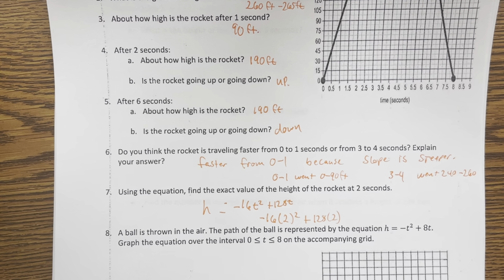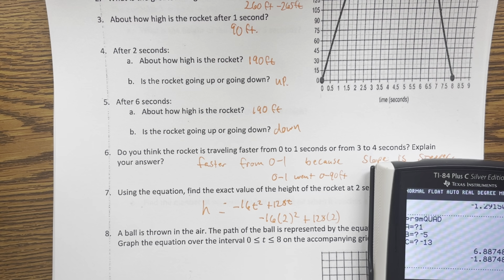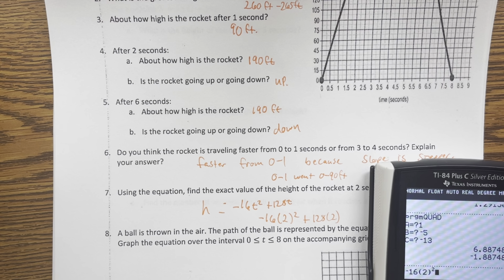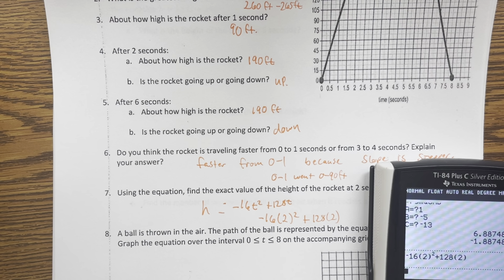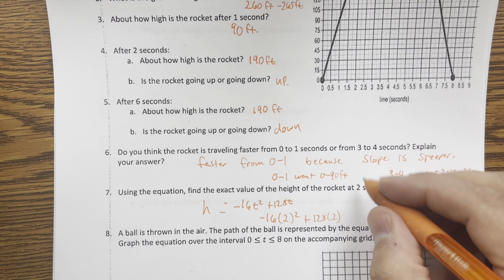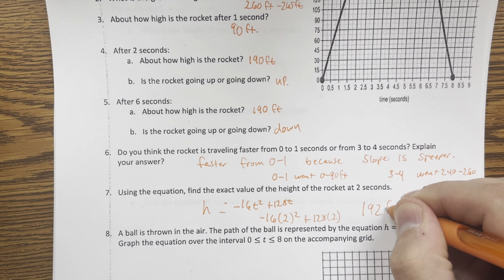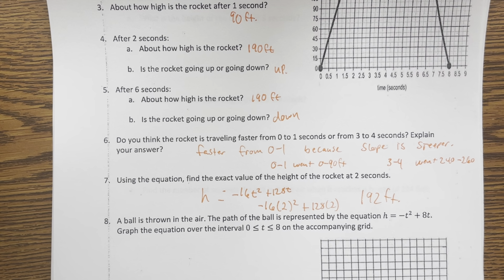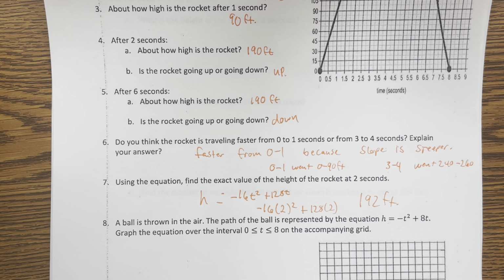So I'm going to use my calculator for that. I got 192 feet. So that's the exact one. And that's the end of our first question.